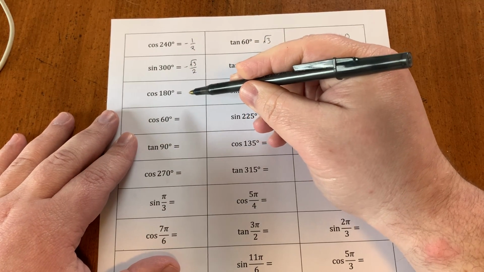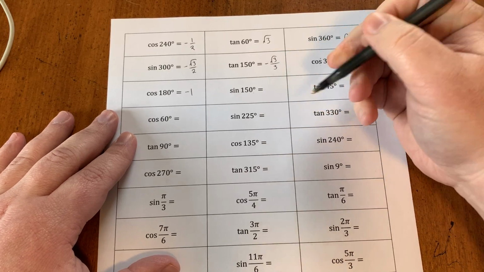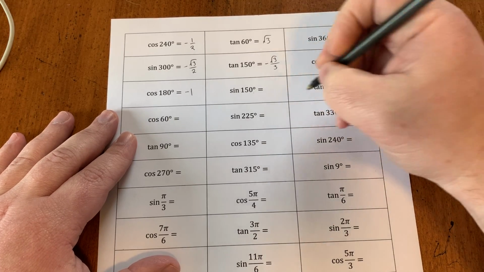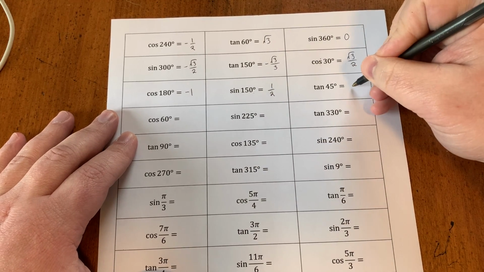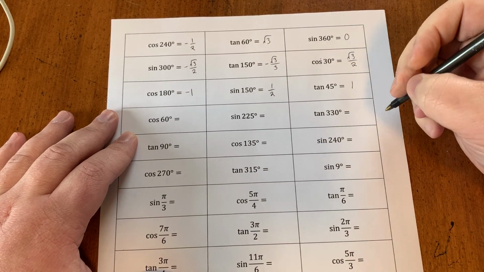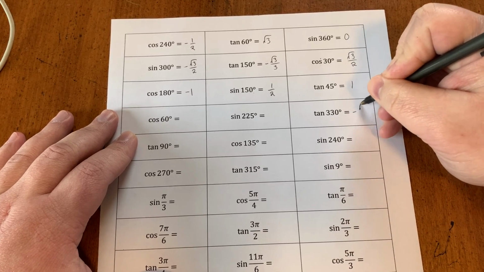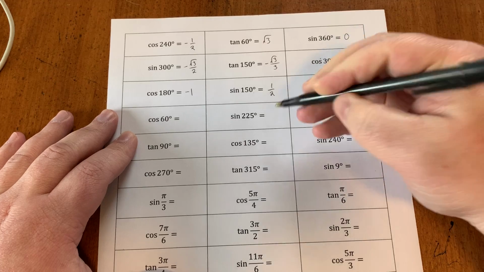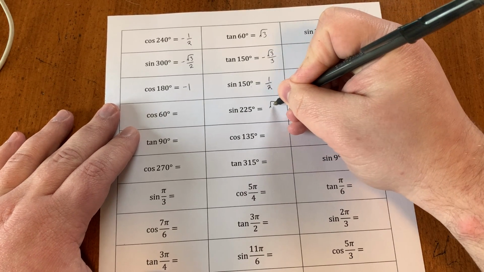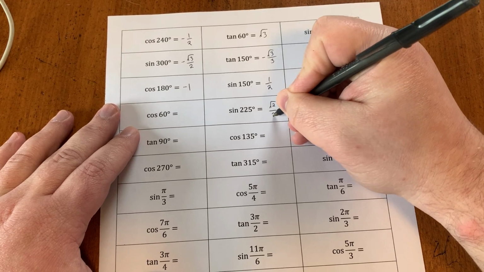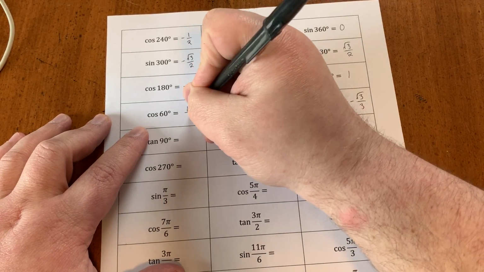Cosine of 180, it's the x-coordinate 180, which is negative 1. Sine of 150, it's the 30-degree angle in quadrant 2, so it's 1/2. Tangent of 45 is 1. Tangent of 330, it's the 30-degree angle in quadrant 4, so that's negative root 3 over 3. Sine of 225, it's the 45-degree angle in quadrant 3, so it's negative root 2 over 2. Cosine of 60 is 1/2.